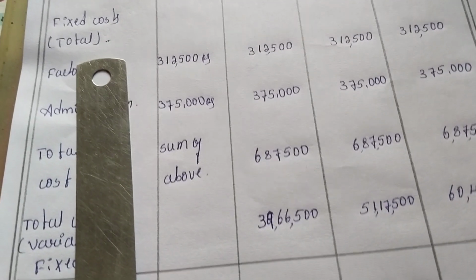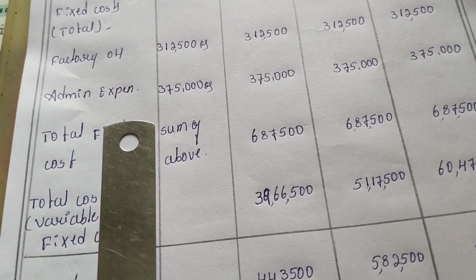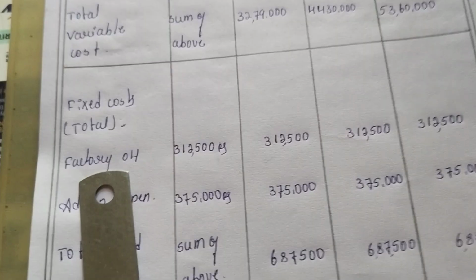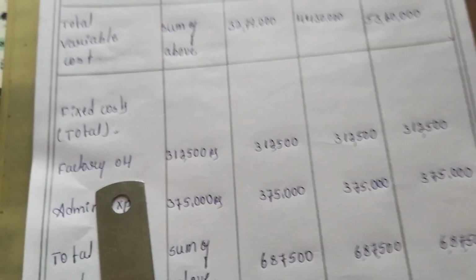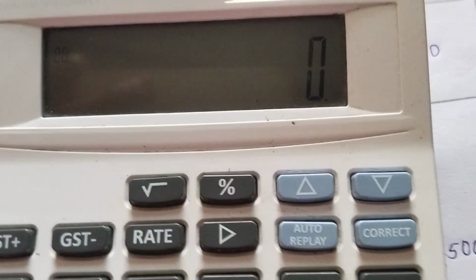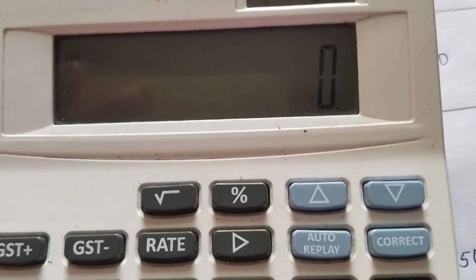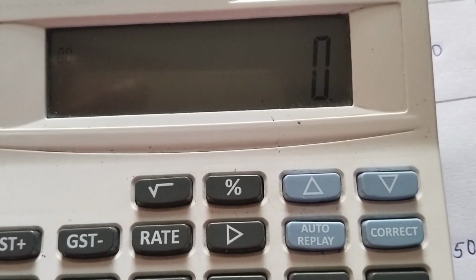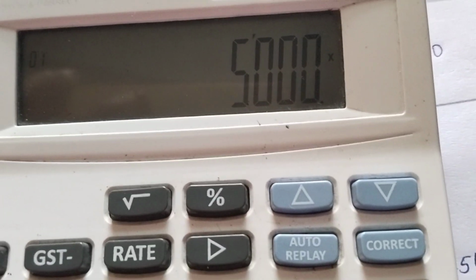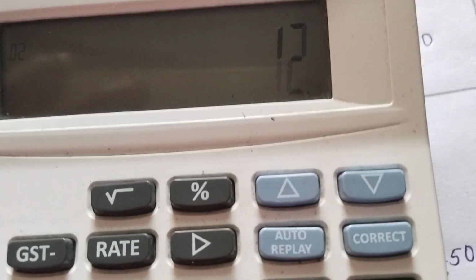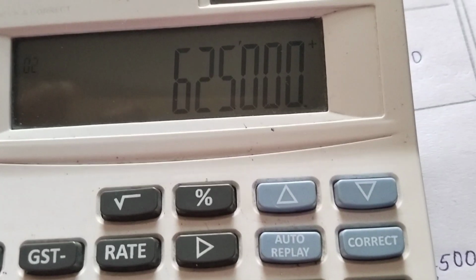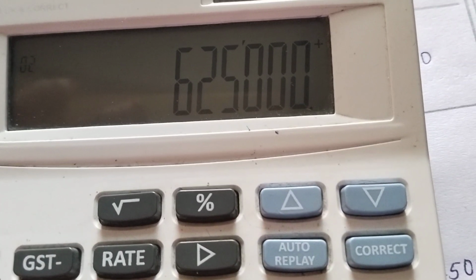Now we calculate the fixed cost. Factory overhead: we calculate the cost per unit. The factory overhead calculating formula is 125 into 5,000 units. Factory overhead cost per unit is 125 rupees per unit, and under 125 rupees per unit we have 6,25,000 rupees, which is called the total factory overhead.